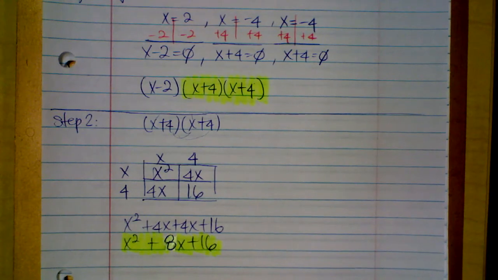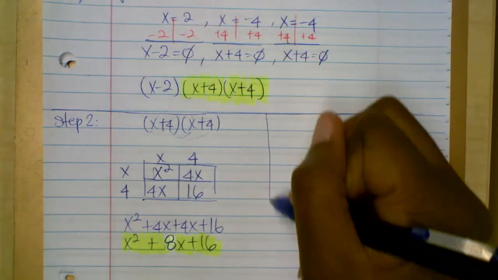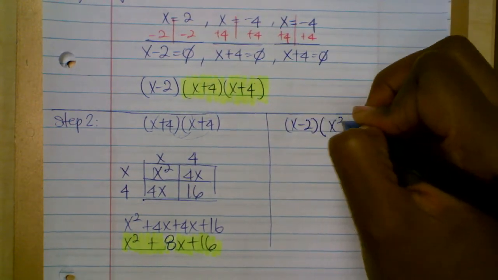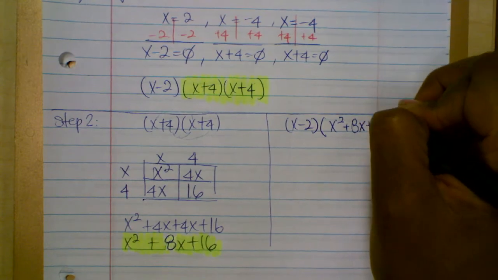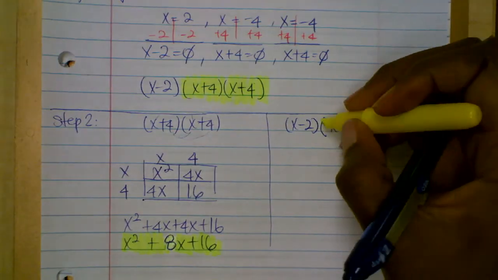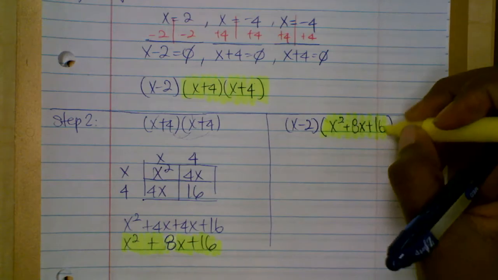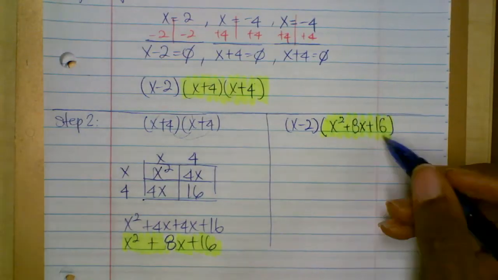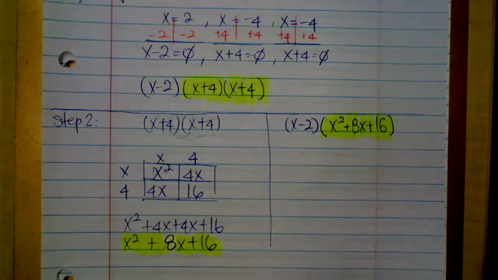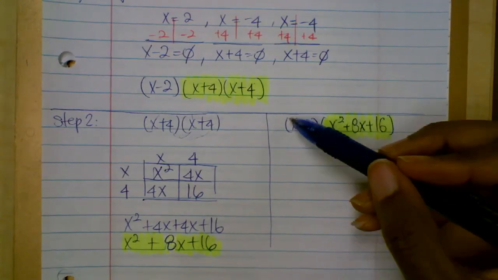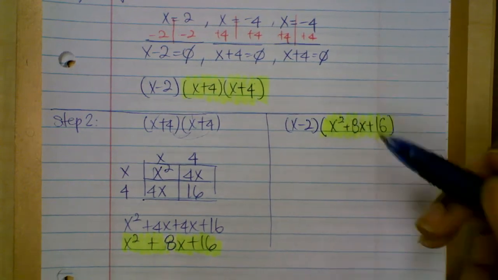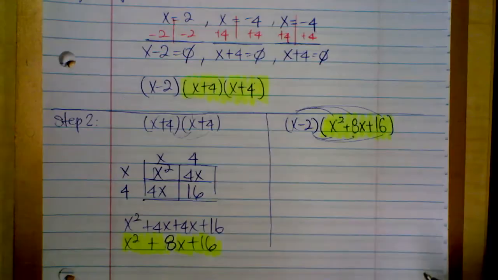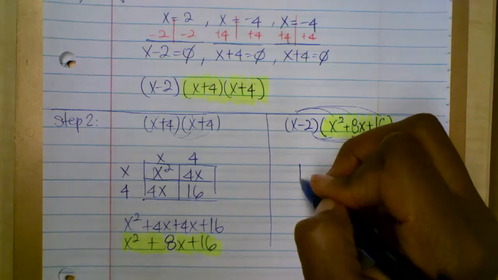Now, what are you going to do? Remember, you have one more factor standing. So I'm going to take x minus 2 and multiply it with x squared plus 8x plus 16. So let's do the multiplication. Again, I'm going to do the box method, and I think the box method will be most efficient. But if you like doing the distributive property, please do that. You can do it like this and then combine like terms. But I'm going to use the box method.